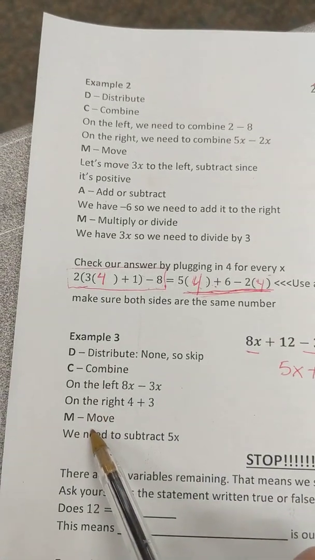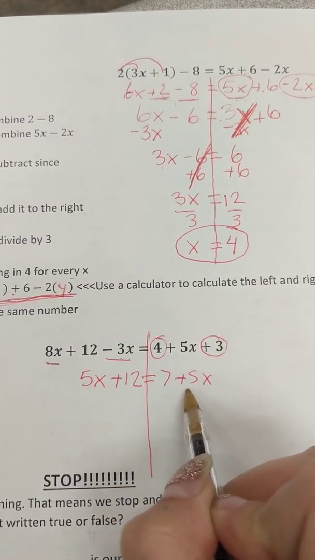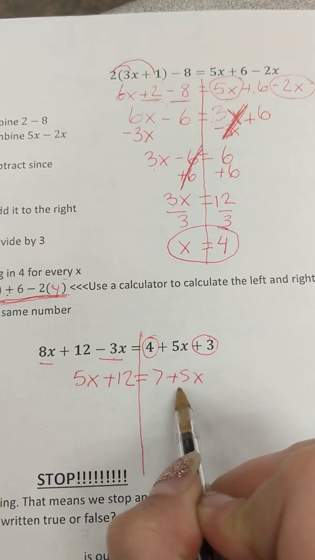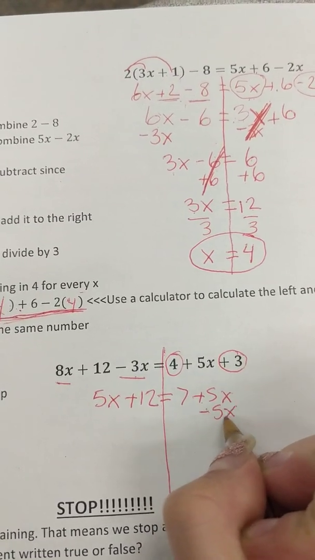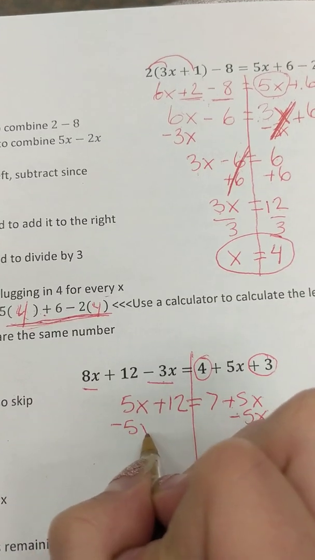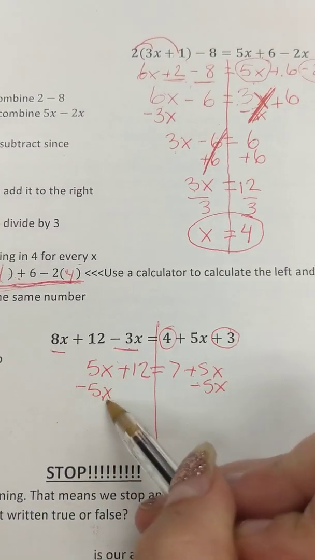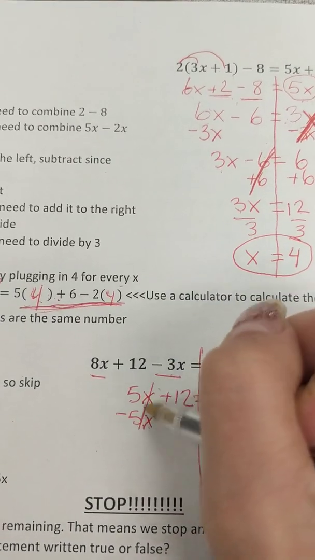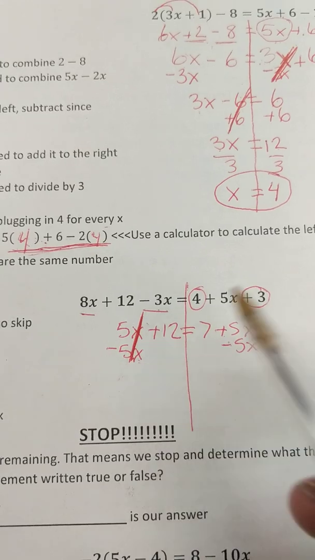Then I'm going to move my variables to one side. So I have a plus 5x. I always move with addition or subtraction. If I have a plus 5x, I'm going to subtract 5x. I have 5x minus 5x. Well, 5 minus 5 is 0. So that's actually just gone right here. I don't have x's anymore. They're gone.